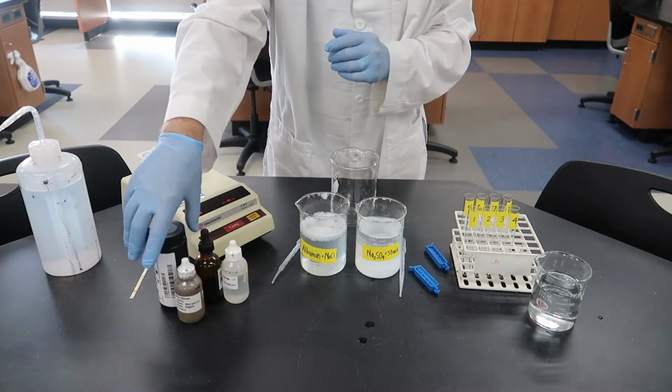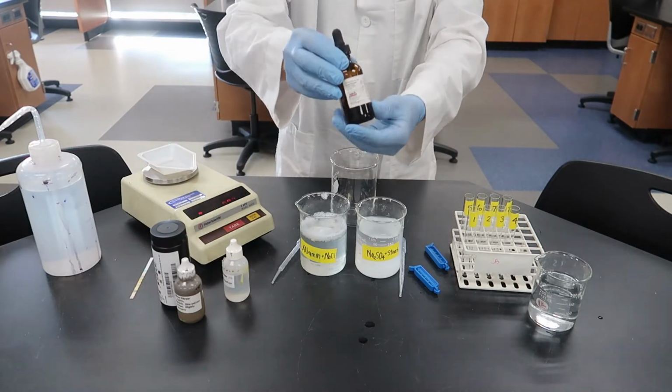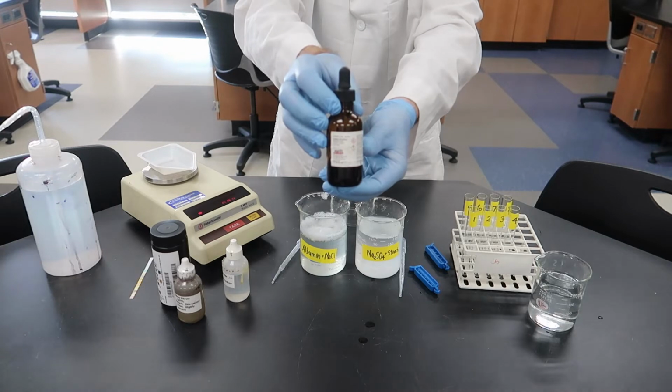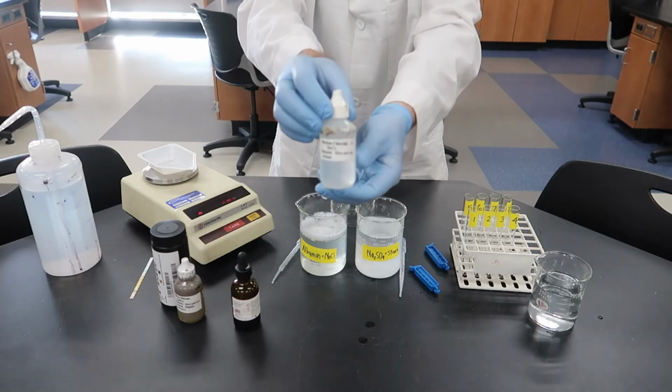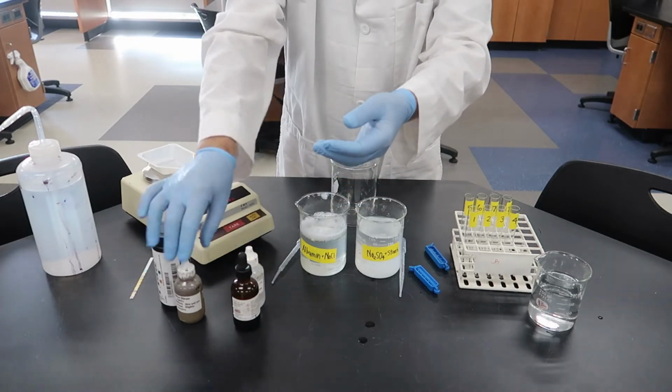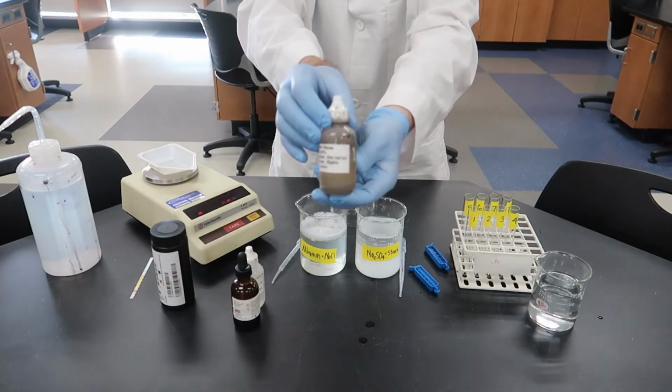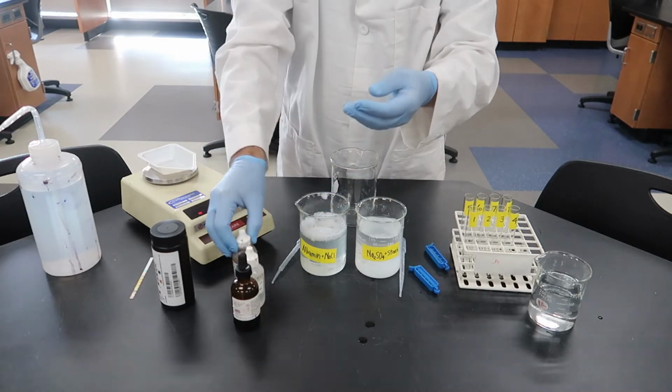Okay, here are our indicators. We'll run through those. You've already seen iodine before, and hopefully you remember what it tests for. There is our barium chloride. It's a little blurry there, but that's barium chloride in a dropper bottle. This is silver nitrate. Silver nitrate is also in a little dropper bottle.